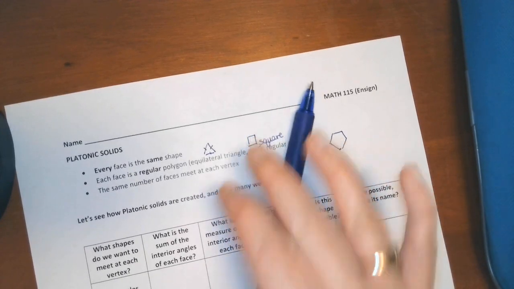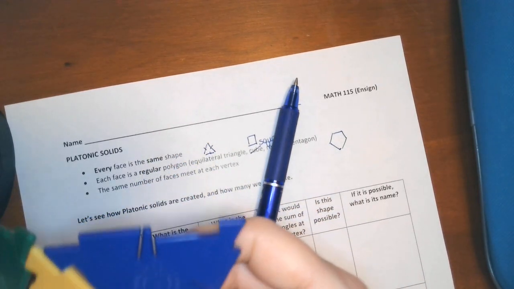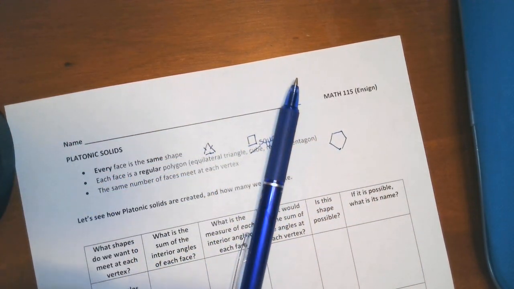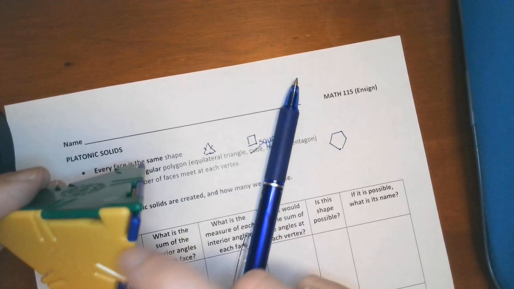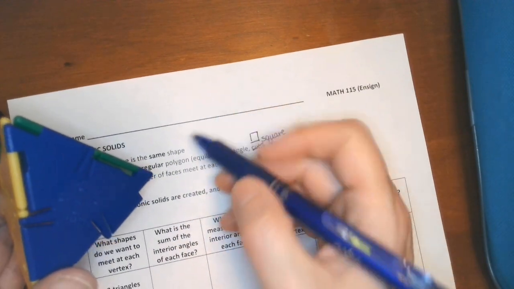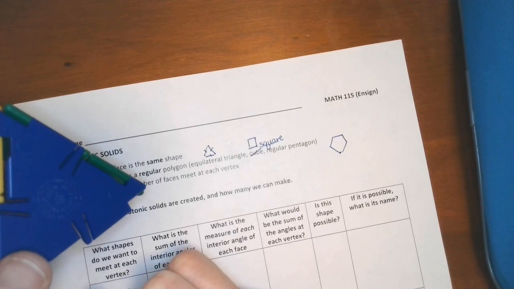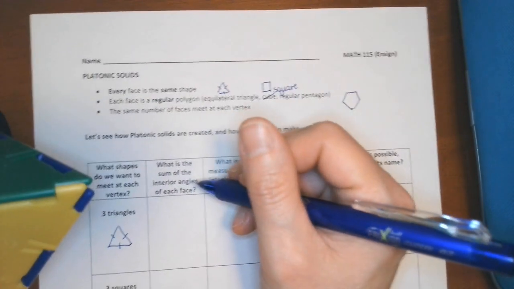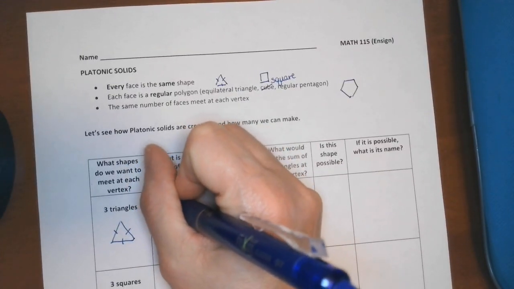So let's say we want 3 equilateral triangles to meet around a vertex. So I want these 3 here to meet around a vertex, which is what our tetrahedron looks like, right? So these are equilateral triangles. What's the sum of the interior angles of each face? So each face is an equilateral triangle.